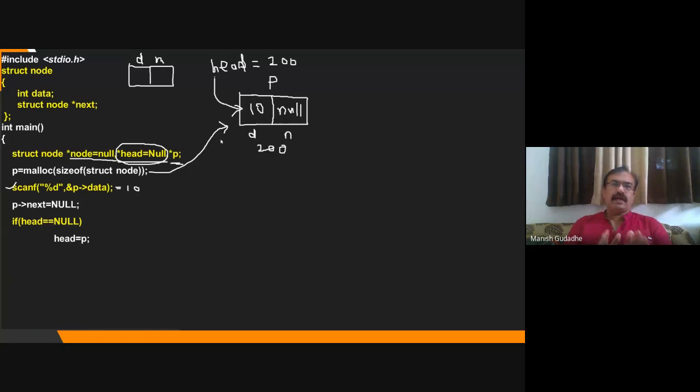We need not have head dot data or head dot next. We are just using the head pointer as the starting address of that linked list. If you want to access it, we will use some current node or something like that. Head will be just a pointer which will tell us where to begin. Fine. Now the second possibility: let us say that a second node is coming into picture. We'll take that scenario. Right now, till this, it is okay.